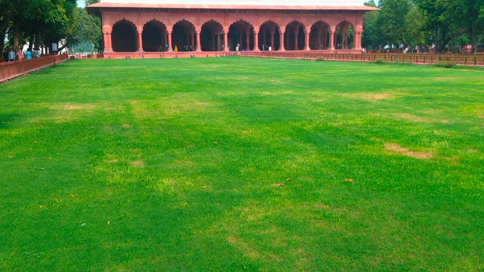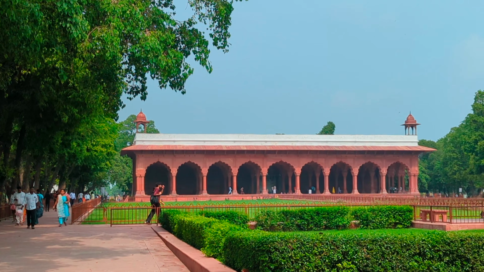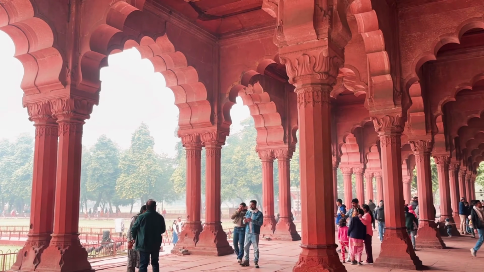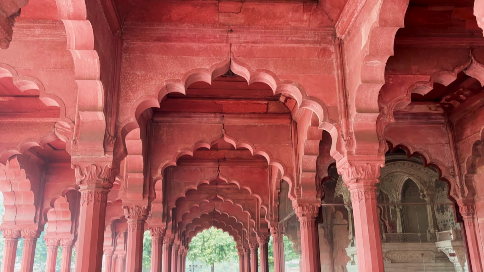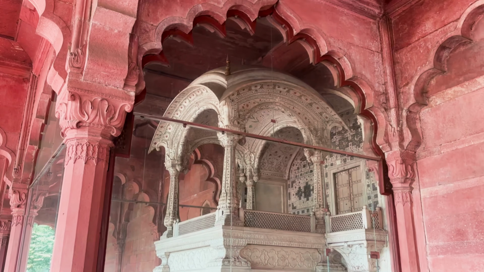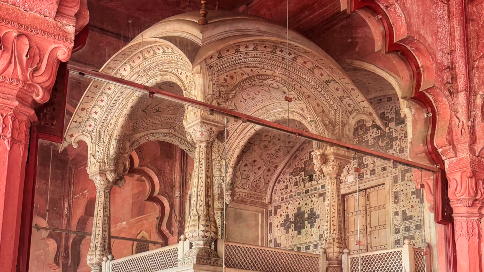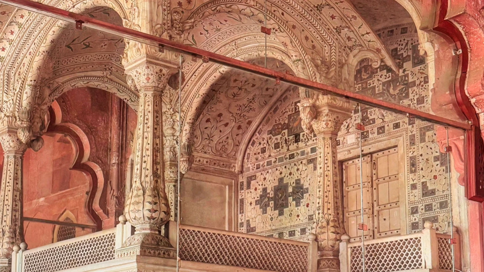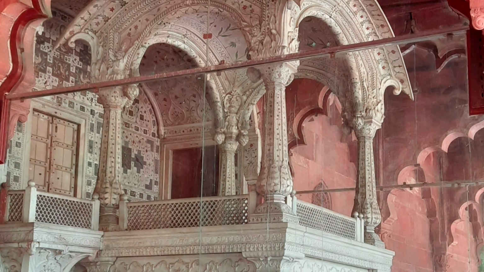A pathway leads to the Diwan-e-Aam, or the Hall of Public Audience. This is where the Mughal emperors would receive the public and hear their concerns. Made of red sandstone, the hall was originally covered with polished shell lime plaster and had gilded ceilings and columns. A white marble throne stands in the middle of the eastern wall. The wall behind the throne is inlaid with extensive pietra dura work. These decorative panels were damaged, partly removed, and carried off to England after 1857.